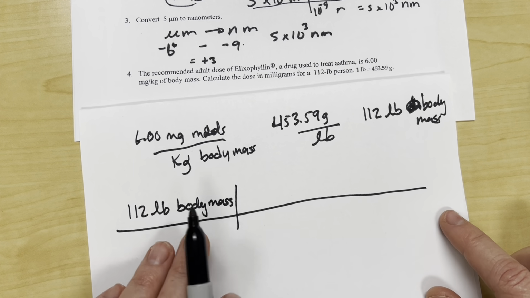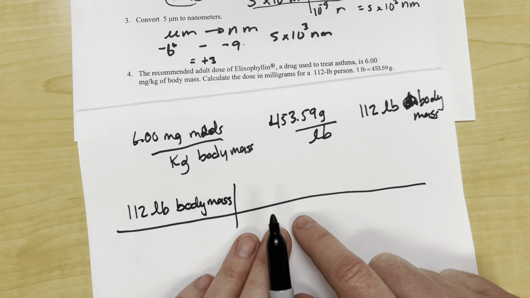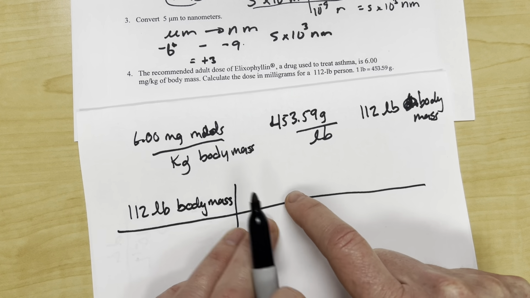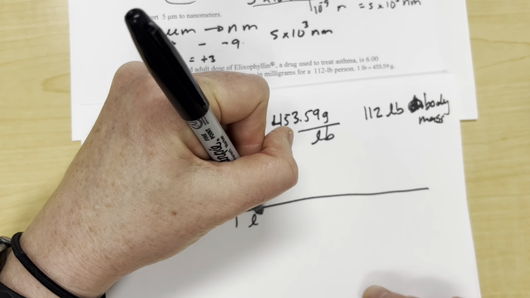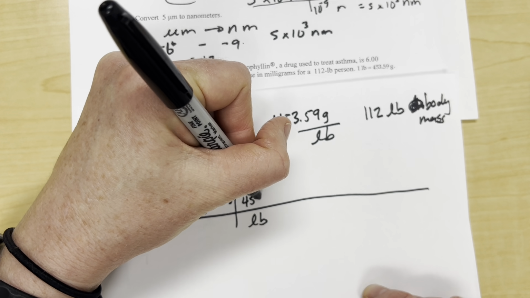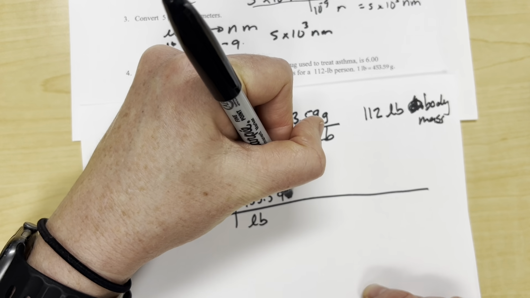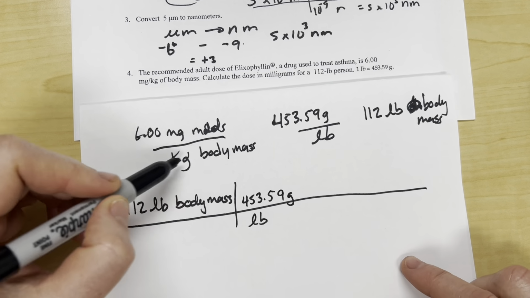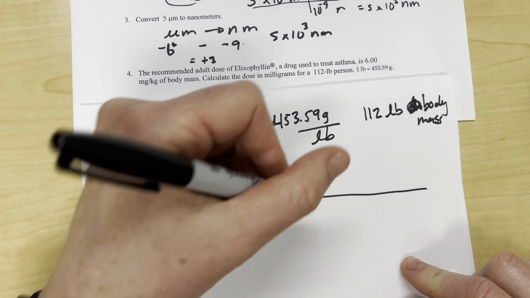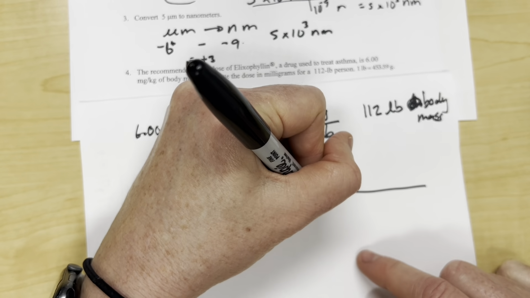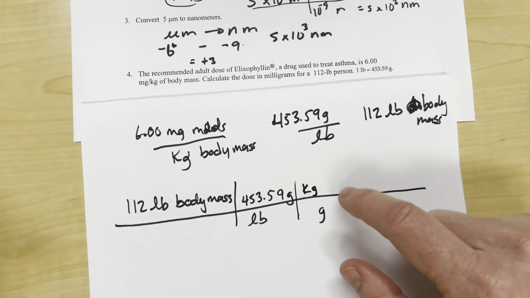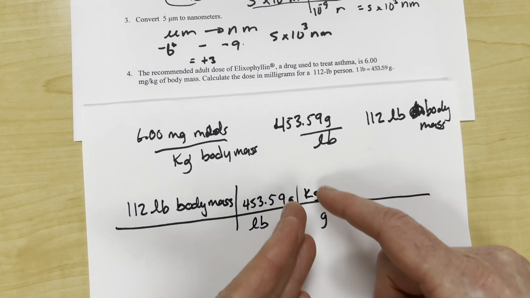So if this is pound of body mass, in a pound of body mass there are 453.59 grams of body mass. That got us to gram town, and eventually we need to get to kilograms of body mass over here. To get to kilograms, we're in grams, and we know we want to go from grams to kilograms. So you can just straight up write it out, but then you have to ask yourself how these two things relate.